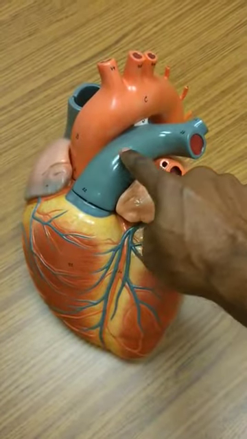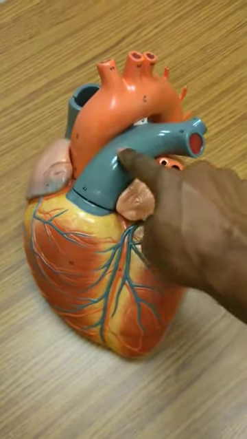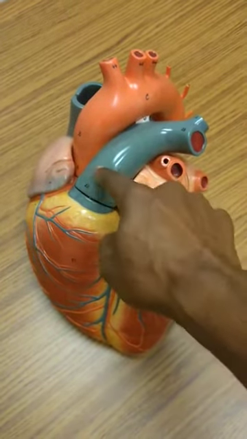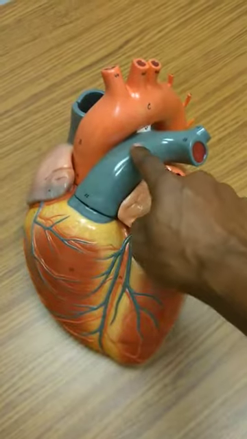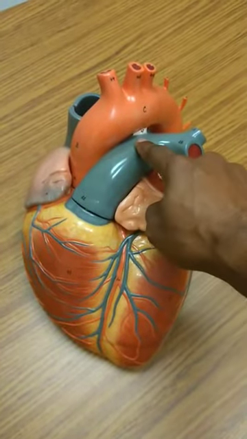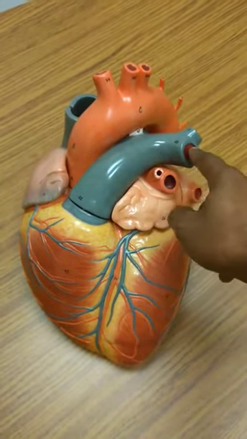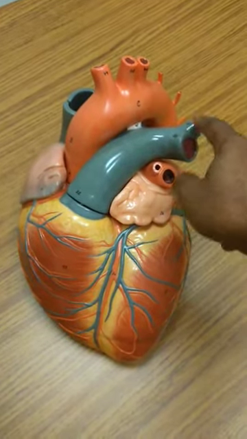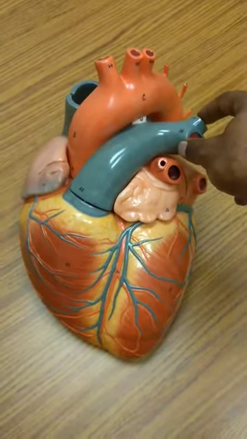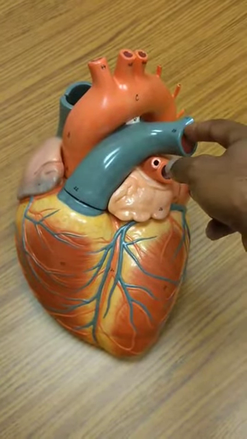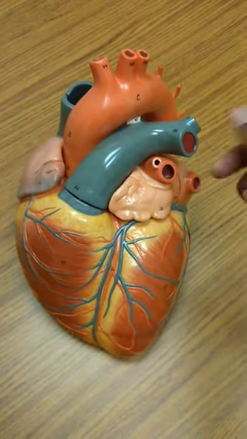Here we can see the pulmonary trunk. And the pulmonary trunk is taking deoxygenated blood from the right side of the heart to the lungs. So blood travels through the pulmonary trunk and then through the pulmonary arteries. These pulmonary arteries are your left pulmonary arteries, which are taking deoxygenated blood to the left lung.